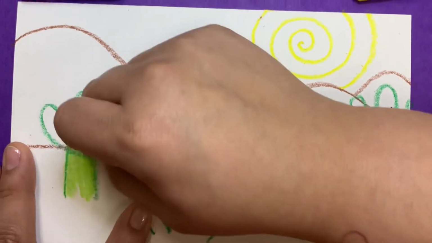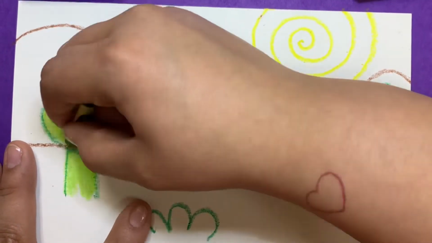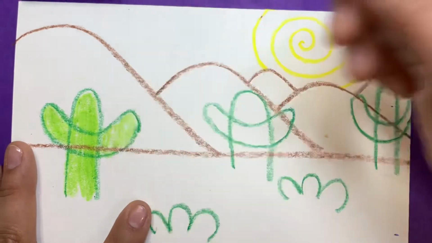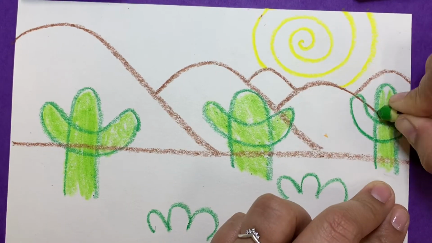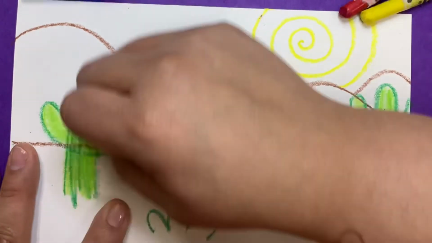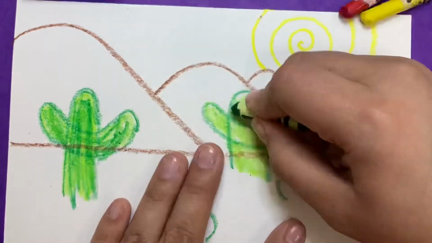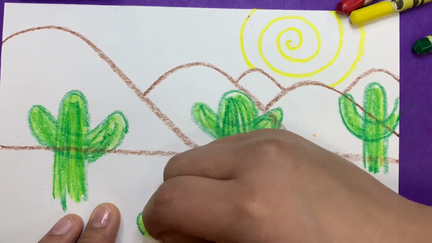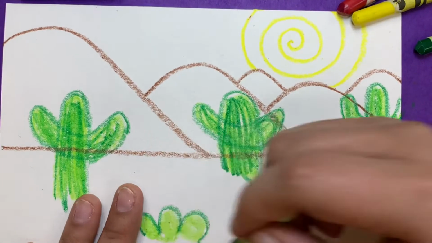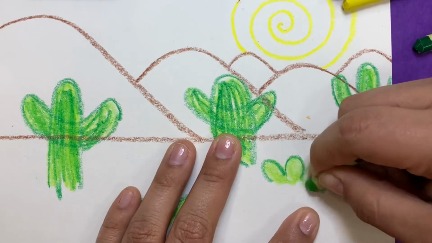And then, the next thing we're going to be doing is just coloring in all of my cacti. So go ahead and take this time to color in your cacti. You can color it with your light green. You can color it with your dark green. Go ahead and fill those in.